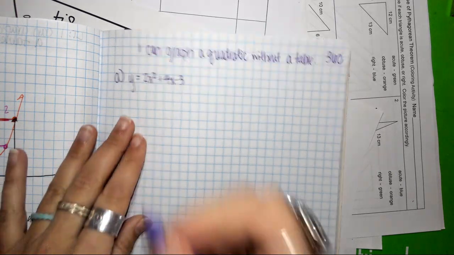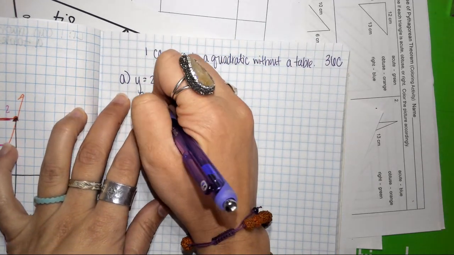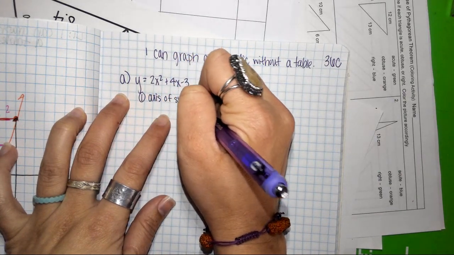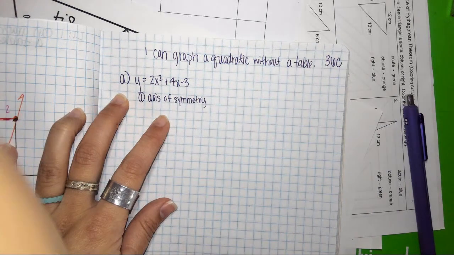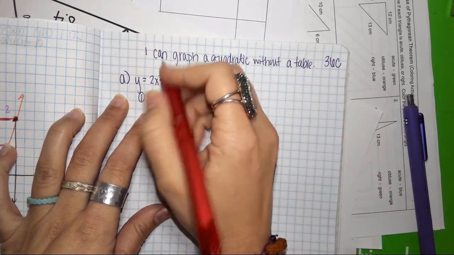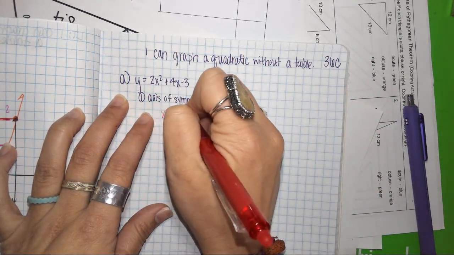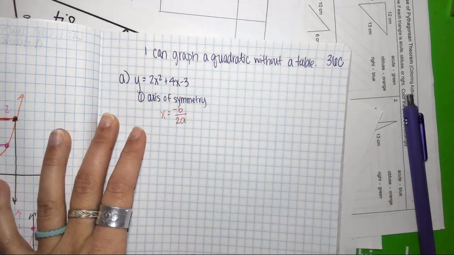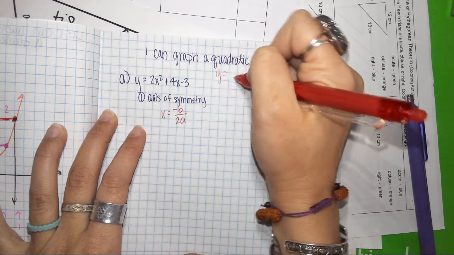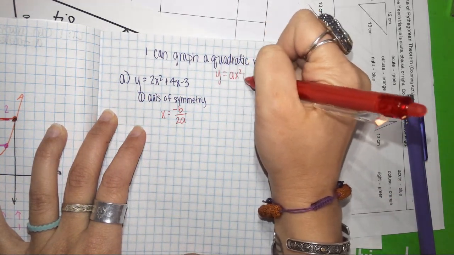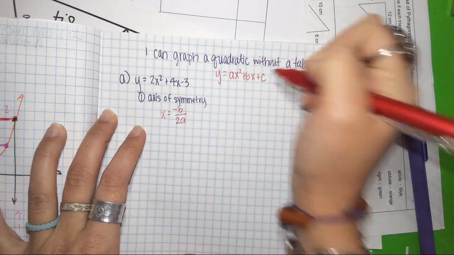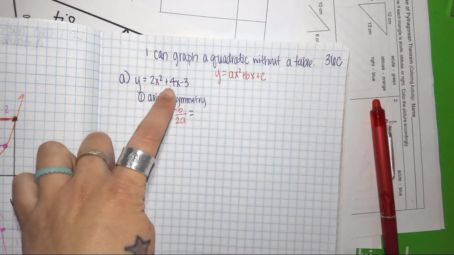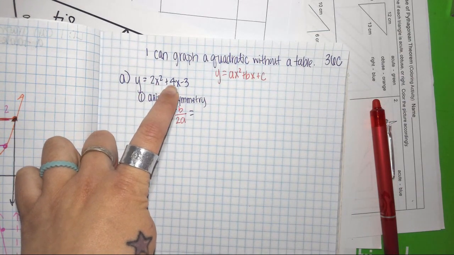Now, the first step that we do every single time is we look for the axis of symmetry. To find our axis of symmetry, we use the formula x equals the opposite of b divided by 2 times a. And remember, we use this when it's in standard form, and the standard form of a quadratic is y equals ax squared plus bx plus c. So, it's the opposite of b. b right here is a 4. The opposite of 4 is negative 4.